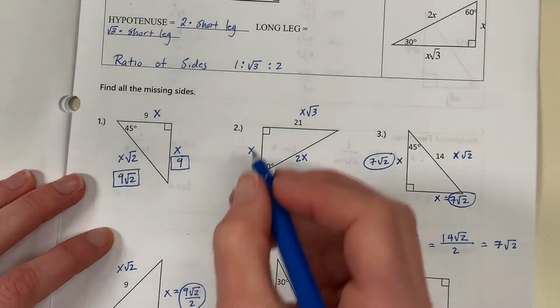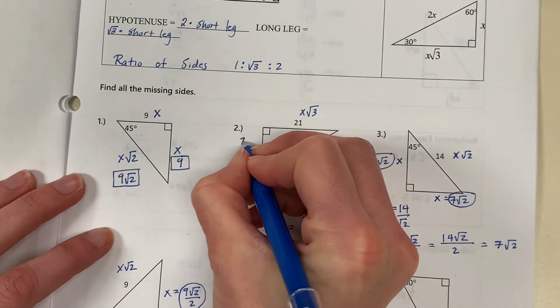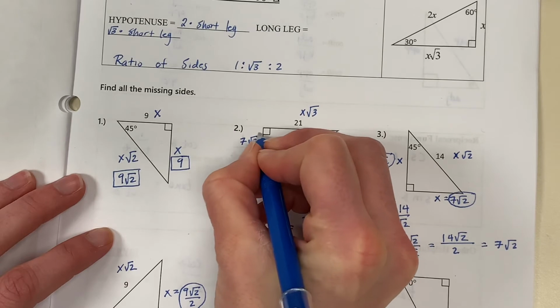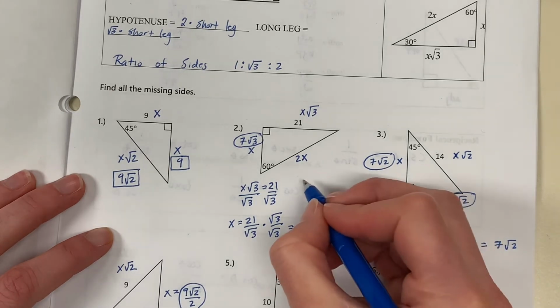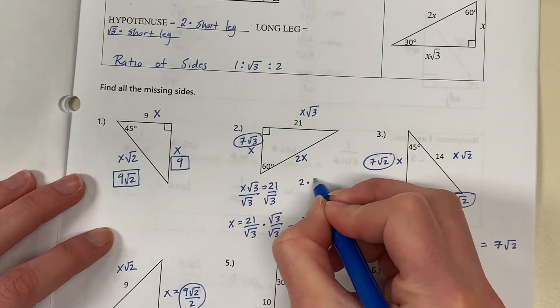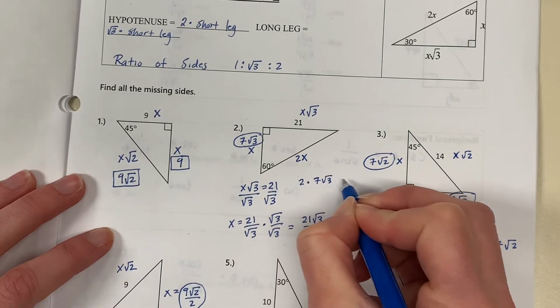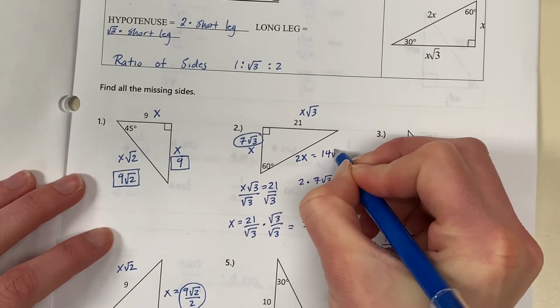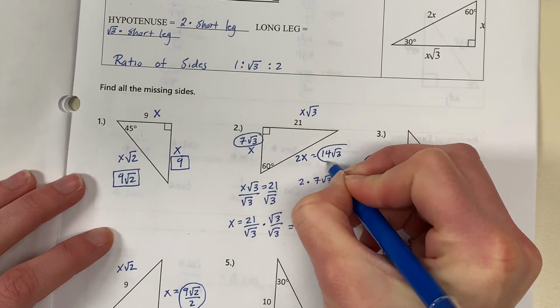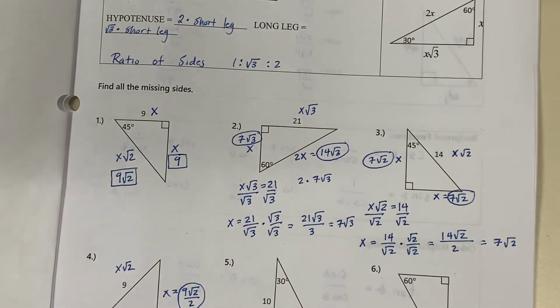So what I know, x, or my shorter leg, is 7 root 3. Now, to find the hypotenuse, I take 2 times x. So if I take 2 times 7 radical 3, this is equal to 14 radical 3. I multiply the 2 and the 7, and I keep what's in the radical alone.